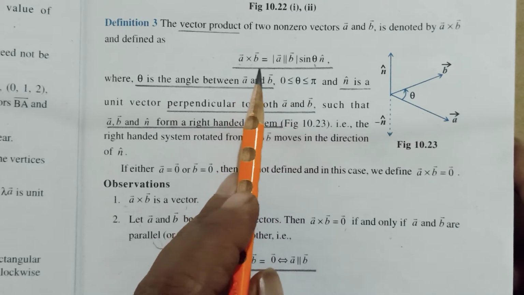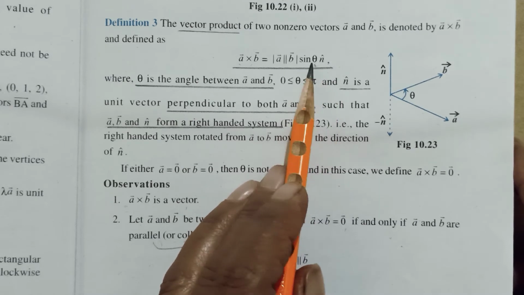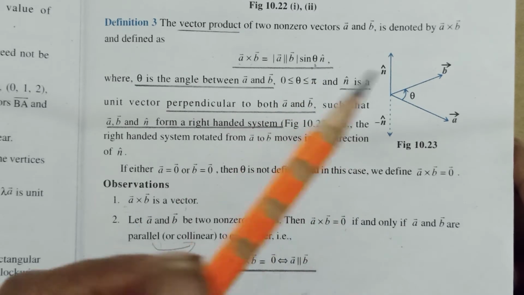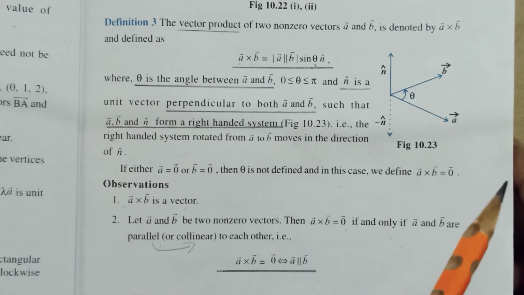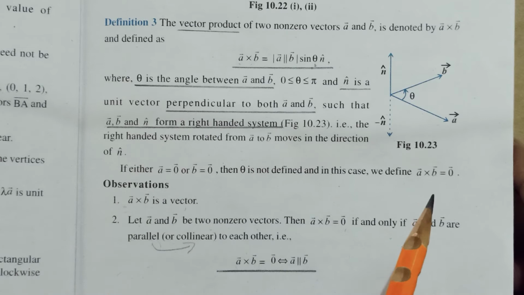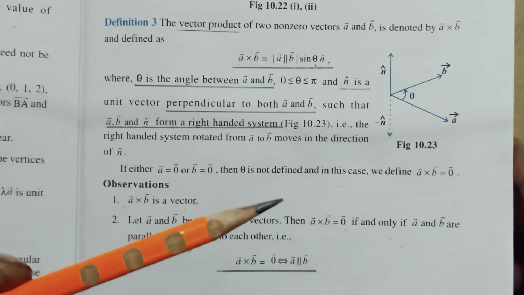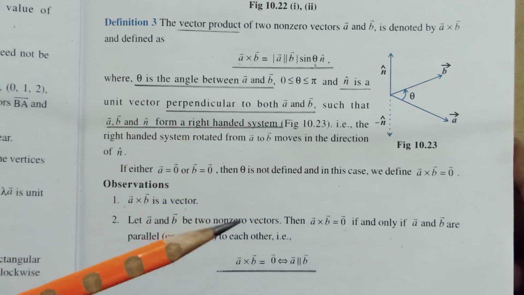If both of them are not 0, that means sine theta is 0. Sine theta is 0 when theta is 0, or maybe pi, because sine 0 and sine pi are both 0. Theta 0 means the direction of both the vectors is the same. They are parallel, collinear, whichever way you say it.